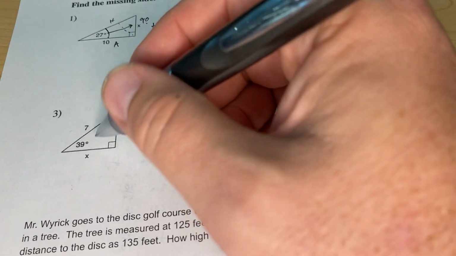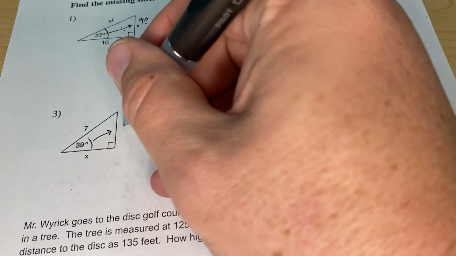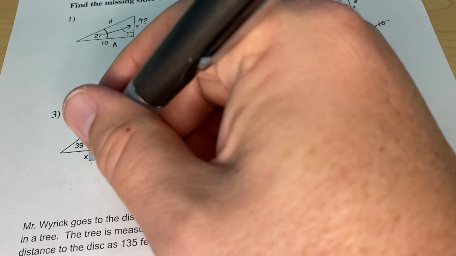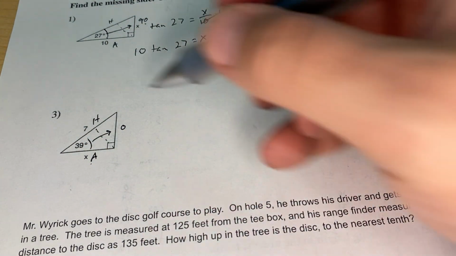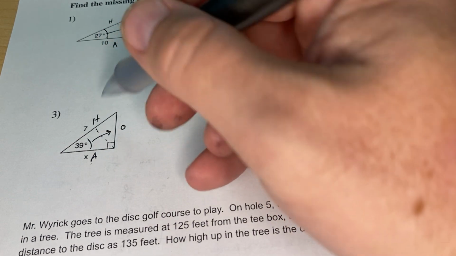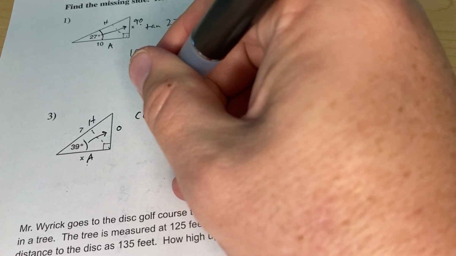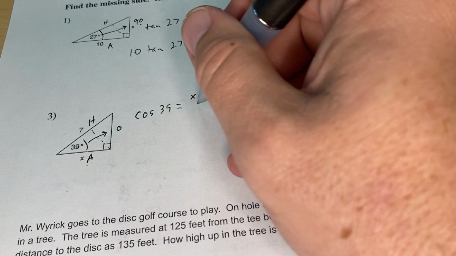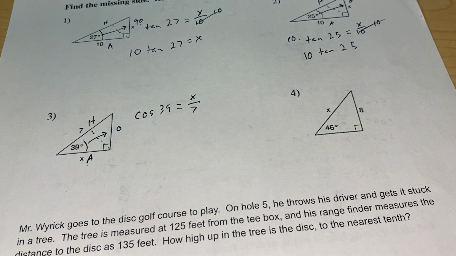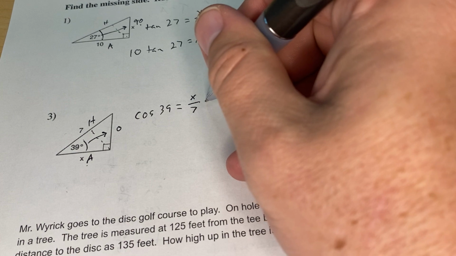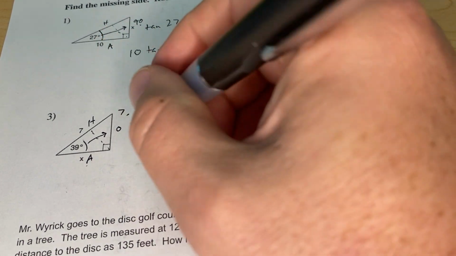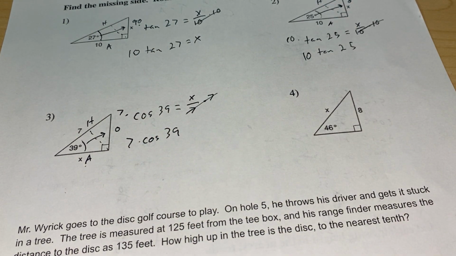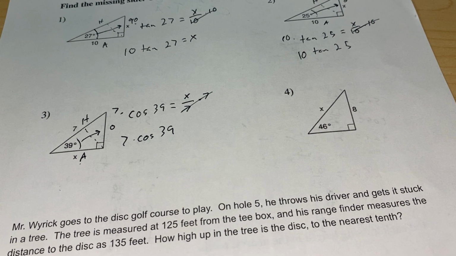Over here on this one, here's my angle going across like this. This is my opposite. There's nothing there. Going across from here, this is my hypotenuse, and this is my adjacent side. Since I have the hypotenuse, I'm looking for adjacent. This time I'm going to use cosine. So it's the cosine of a 39-degree angle is equal to my adjacent side that I don't know over my hypotenuse of 7. This time, again, I'm multiplying by 7 to get rid of the fraction. So this would be 7 times the cosine of 39 is what I would type into the calculator and work from there.